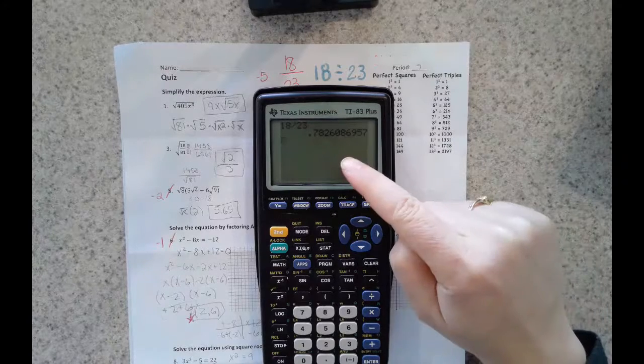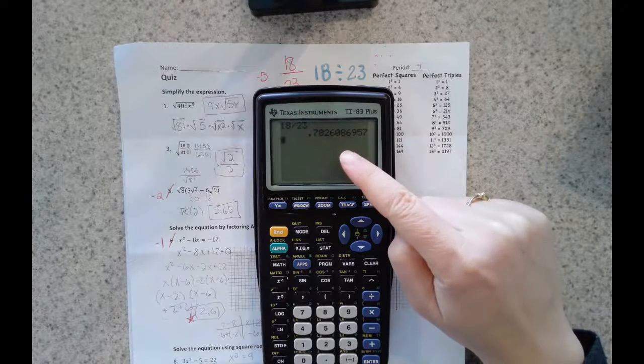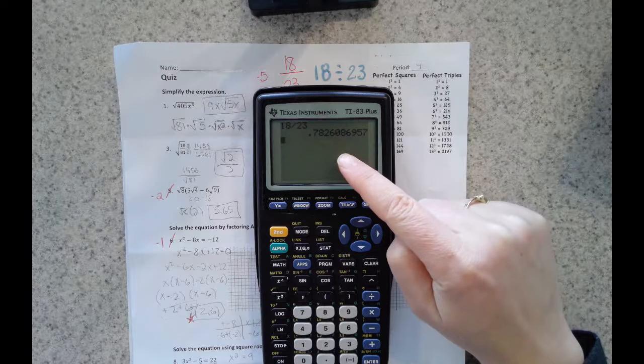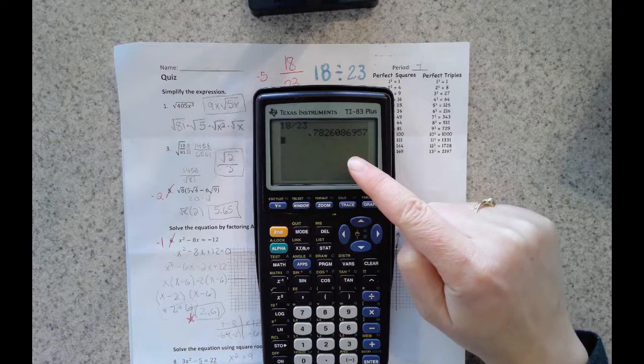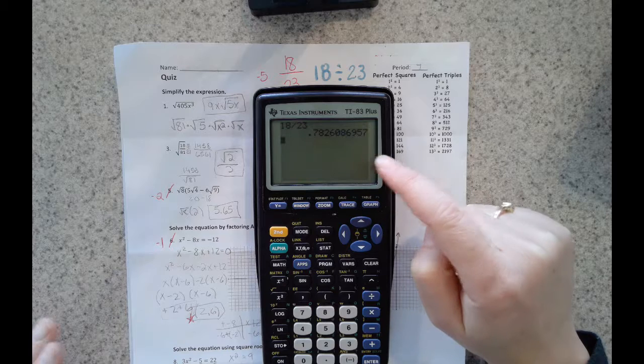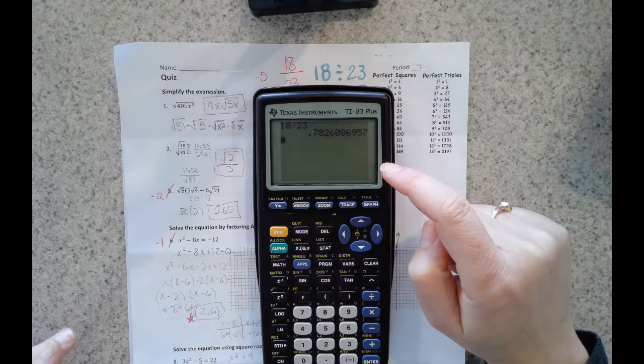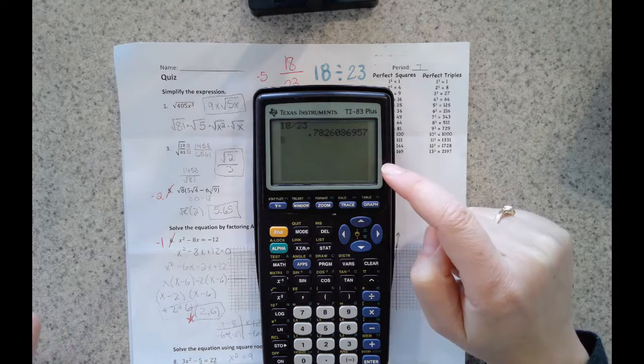This technically is their score, but it's in decimal version right now: 0.782608 continued.